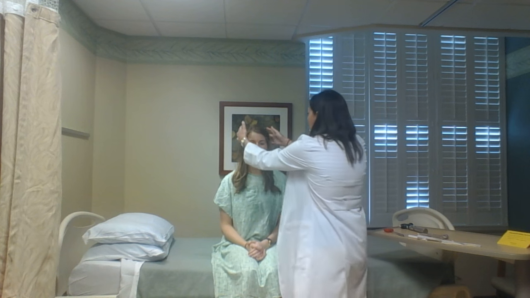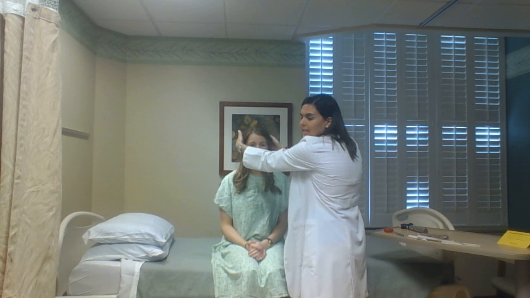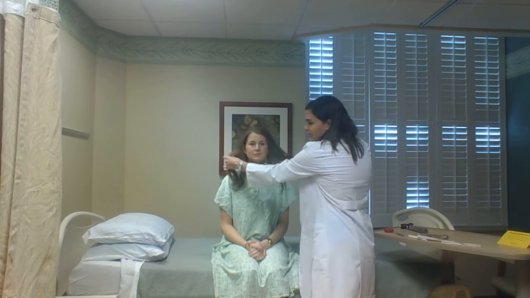In the skull, I'm going to palpate. There's no depressions, no masses. It's symmetric and smooth. There's no nits, no scaling, and her hair is evenly distributed throughout. There's no alopecia, and the follicles do not fall out.